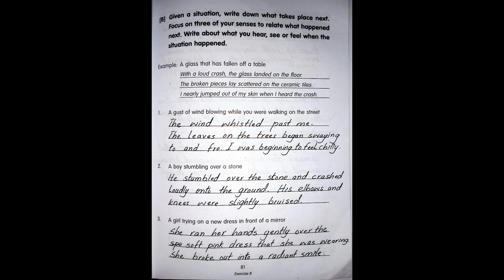With a loud crash, the glass landed on the floor. The broken pieces lay scattered on the ceramic tiles. I nearly jumped out of my skin when I heard the crash.